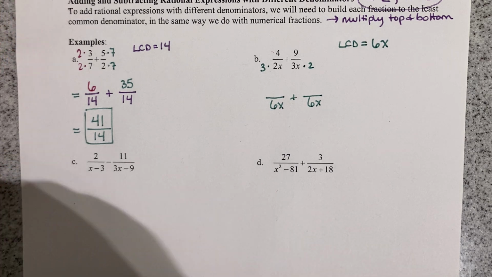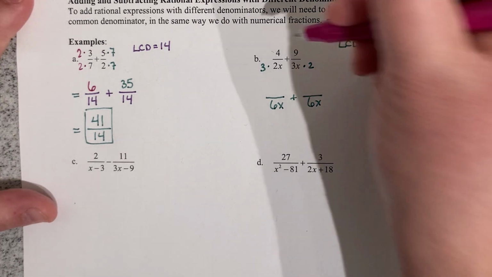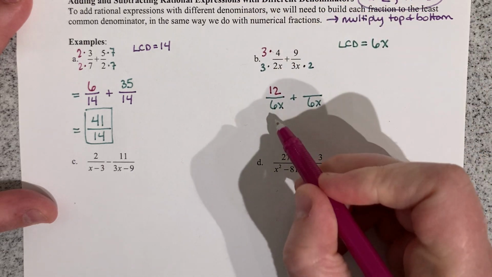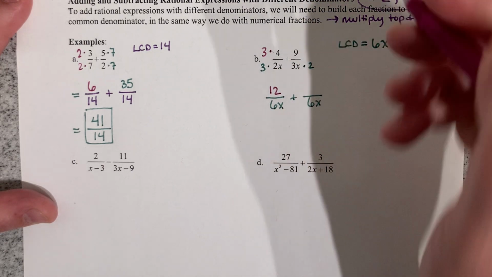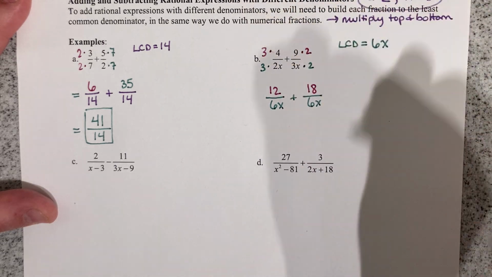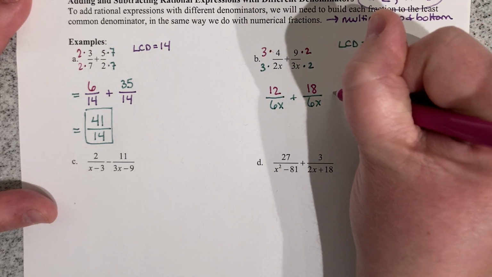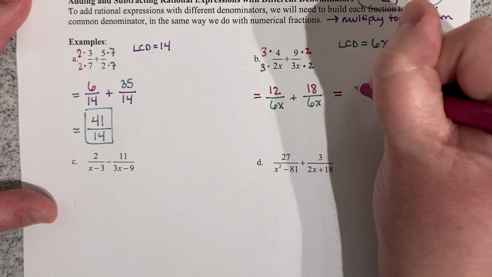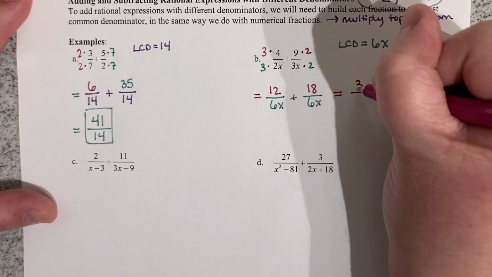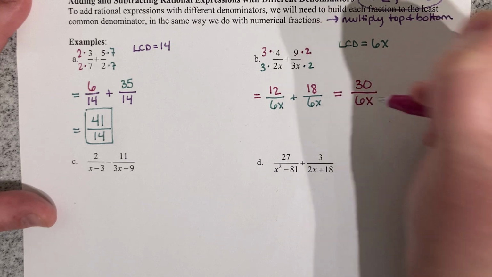Okay, well now we just need to do the same thing for the tops. That means the first fraction we multiply by 3, so it's 12 out of 6x. And the second fraction we're multiplying by 2, so that's 18 out of 6x. So when I add them, it looks like 30 divided by 6x.